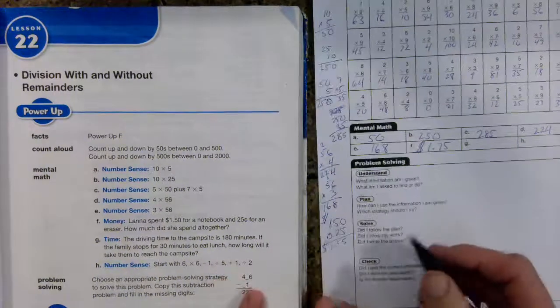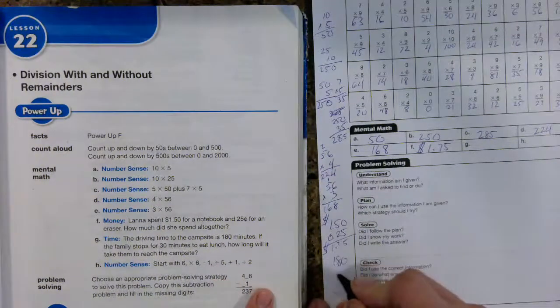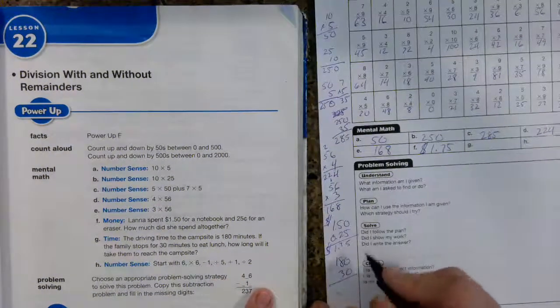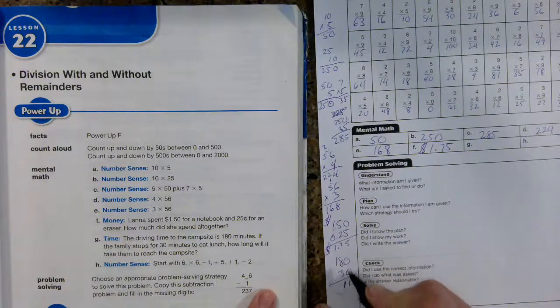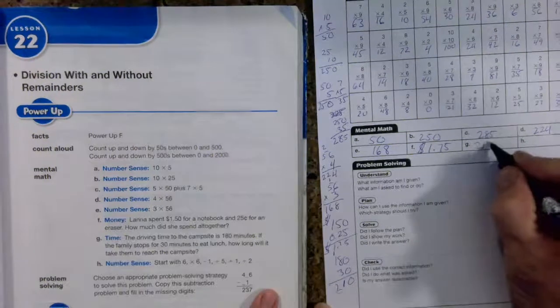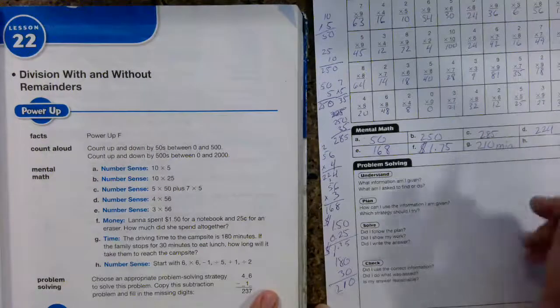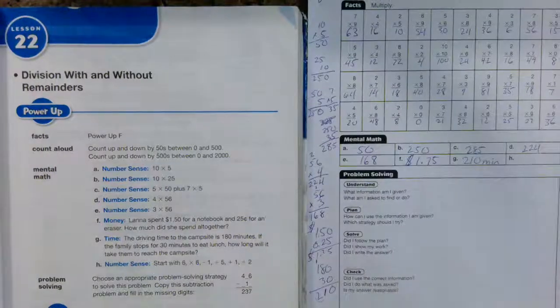G. The driving time to campsite is 180 minutes. If the family stopped for 30 minutes to eat lunch, how long will it take them? So you're driving for 180 plus 30 minutes to stop. So now it's an addition problem. 0 plus 0 is 0. 8 plus 3 is 11. 1 down, 1 up. 1 plus 1 is 2. 210 what? Not miles. 210 minutes.